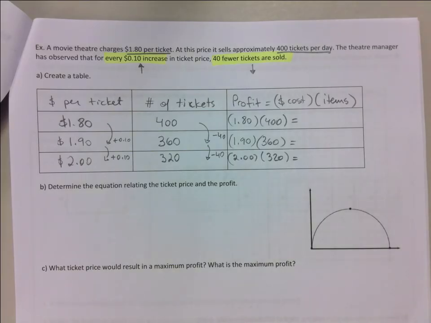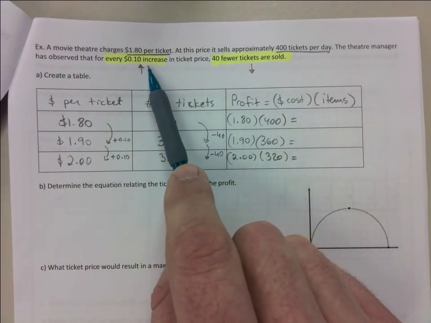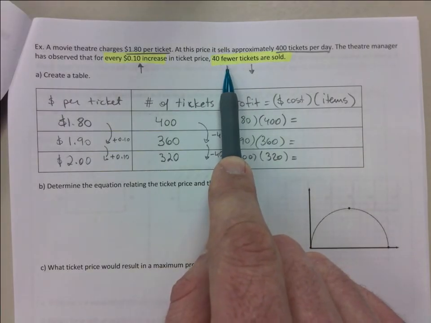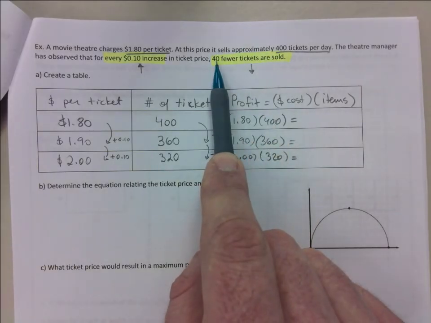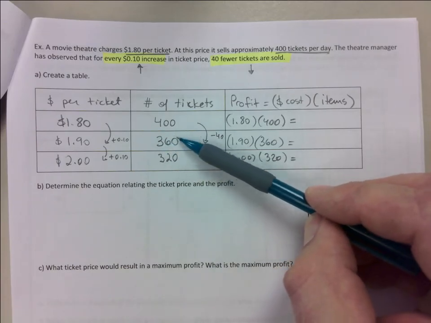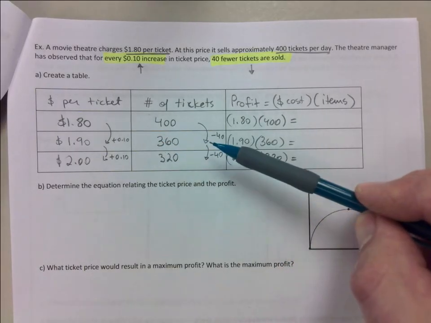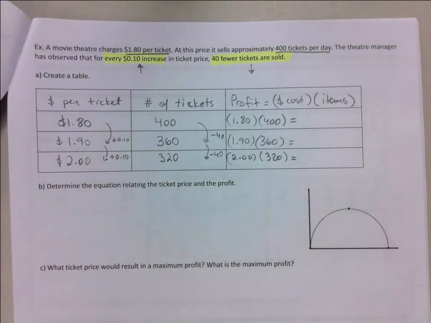I'm just going to prepare you for something that just came to mind. I can see them saying this: for every 10-cent increase, you lose 10% of your sales. Like 10% of ticket sales decrease. What's 10% of 400? In this case, it's 40, right? So you'd have to go minus 40. What is 10% of 360? 36, right? So you'd have to drop that by 36. So read carefully. My experience is that they give you both and it's a fixed amount. You don't have to worry about that, but you never know.